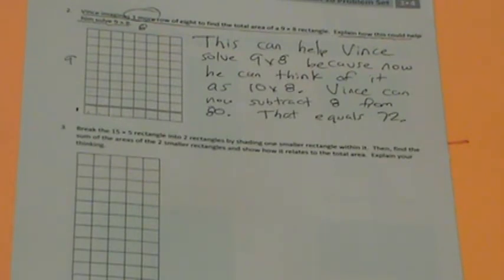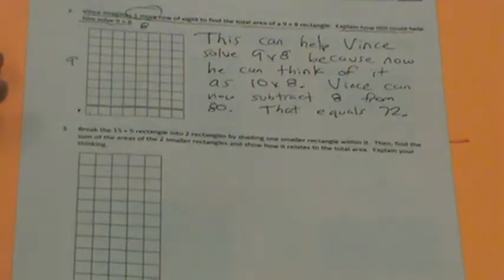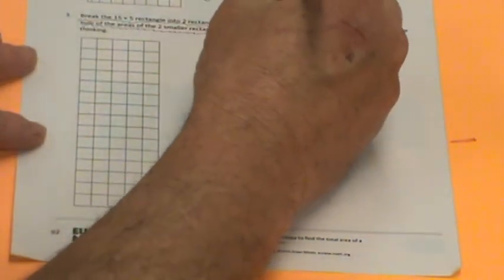You can pause that to catch up if you need to. And this says, break the 15 by 5 rectangle into 2 rectangles by shading one smaller rectangle within it. Then find the sum of the area of the 2 smaller rectangles and show how it relates to the total area. Explain your thinking. Boy, that's a lot going on. So let's take a look at this, and I think the easy way to break this up would be to go like this.